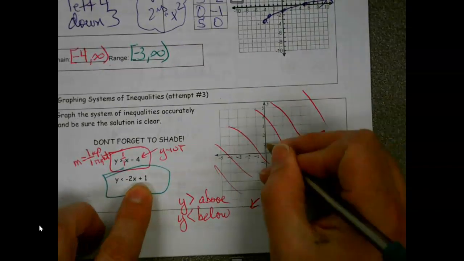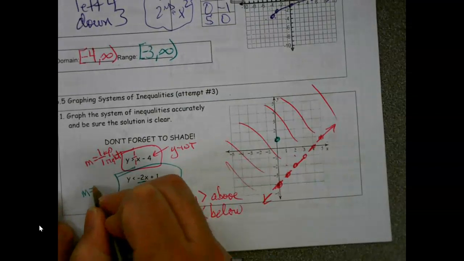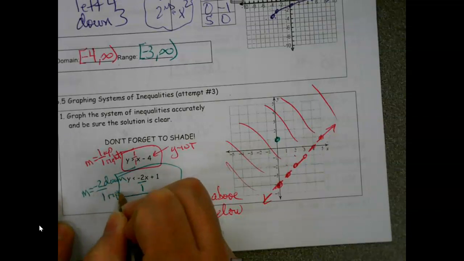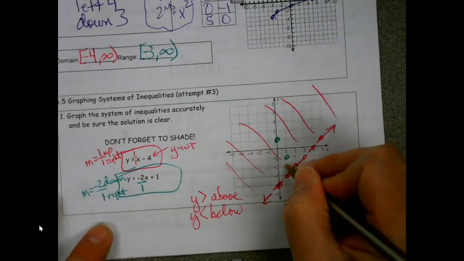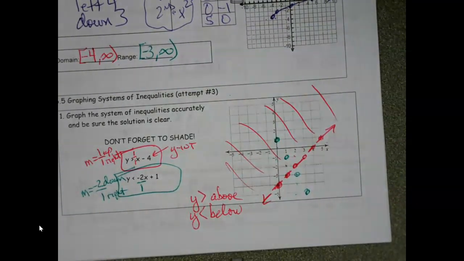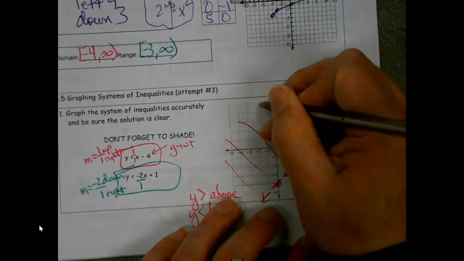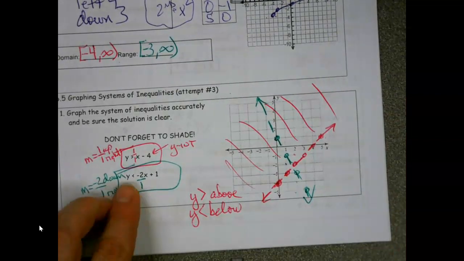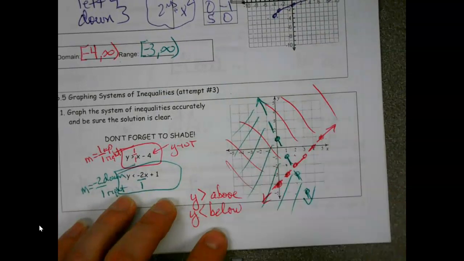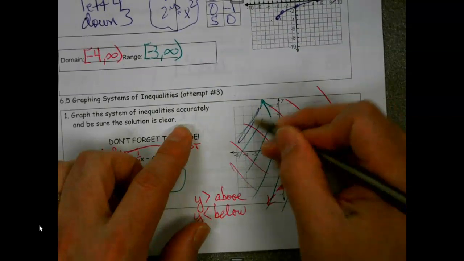Here we go again. +1. My slope is -2/1. We're going down 2 and right 1. Down 2. Still dotted. No line underneath. Arrow's pointing at y. It's less than. We're going to shade below. Whoop, whoop, whoop, whoop. And where is it not just red or just green? Right here. Right here.